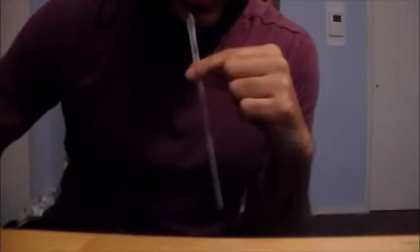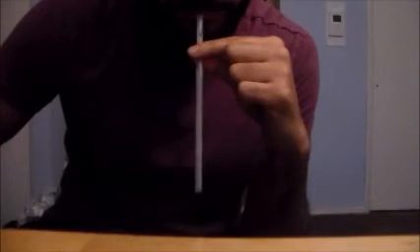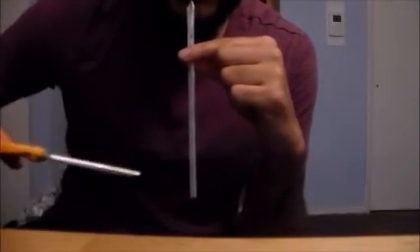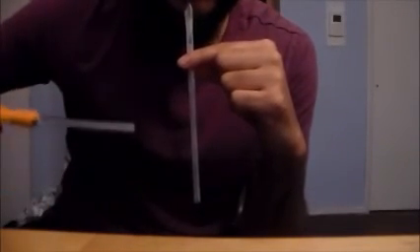You're hearing a note. Right now it's the air column in the straw that's vibrating. What do you think's going to happen if I reduce the length of the vibrating air column? Is that frequency going to go up or down? Pause the video and predict it. Okay, let's try it.